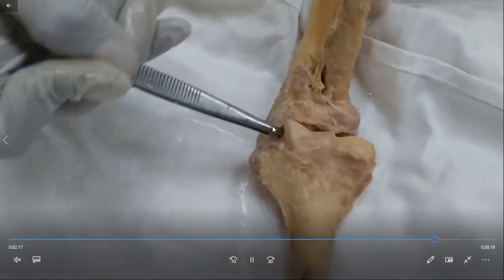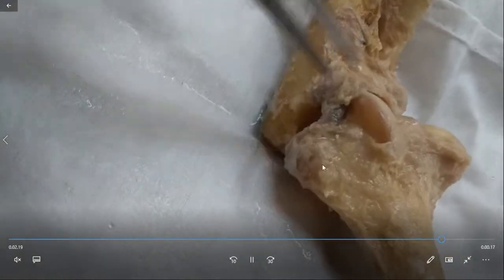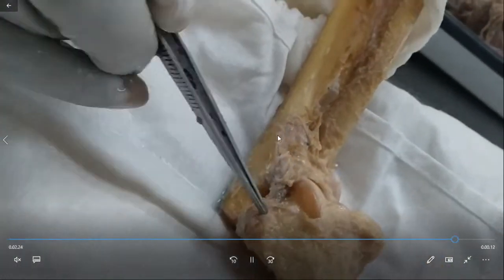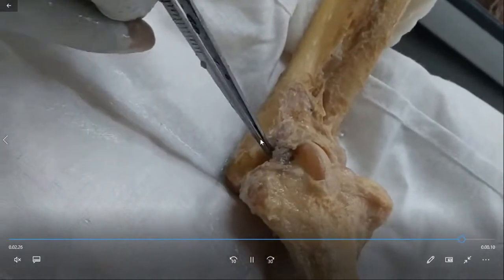That ligament is the ulnar collateral ligament, this one, from the medial epicondyle to the lateral margin of the coronoid process.